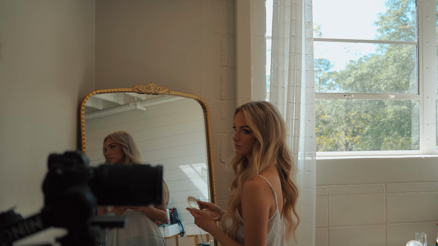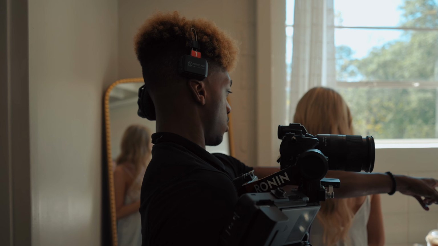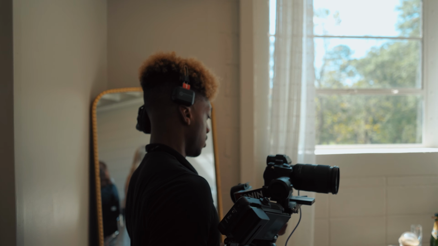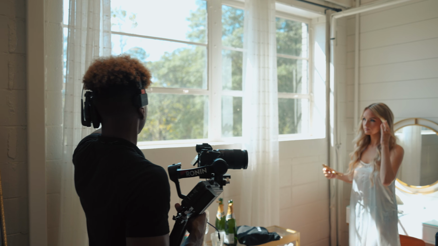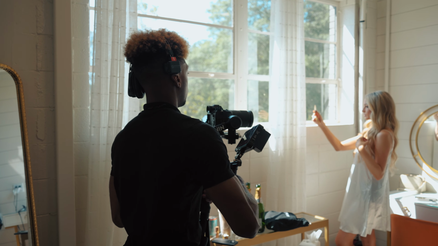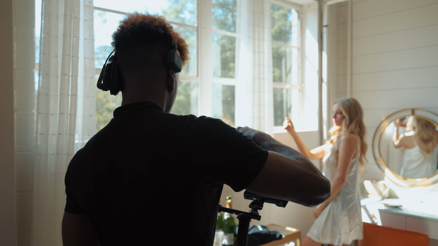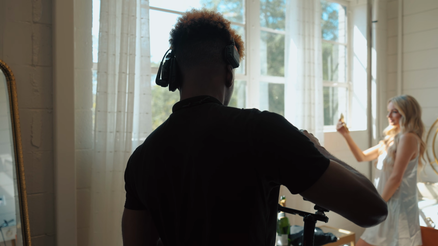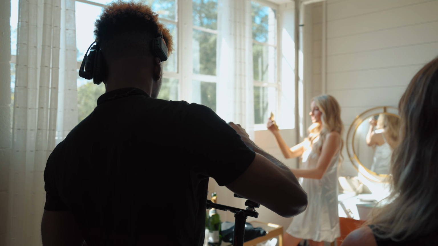Go in that corner right there. Kind of face, kind of out the window. Yeah. Oh, you're so beautiful. Side profile. It's crazy. It's crazy.